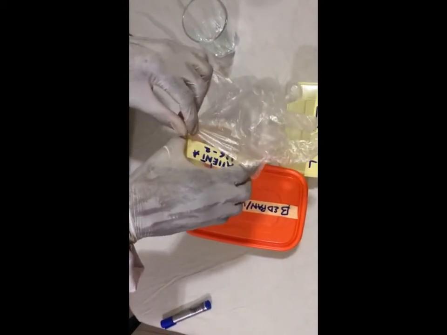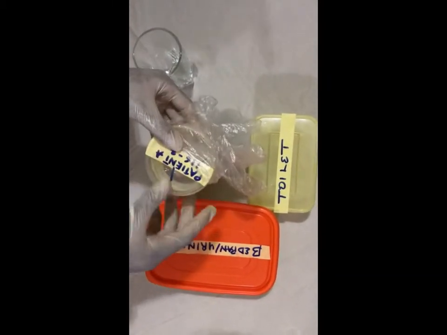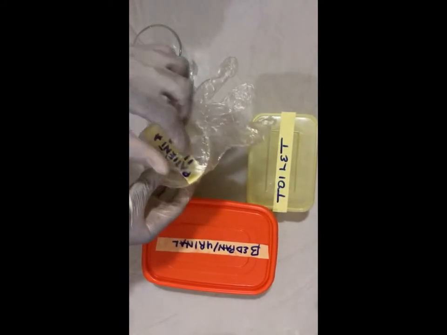Now once we're done with this, we then proceed to take the specimen container and its contents to the laboratory for examination. Thank you.